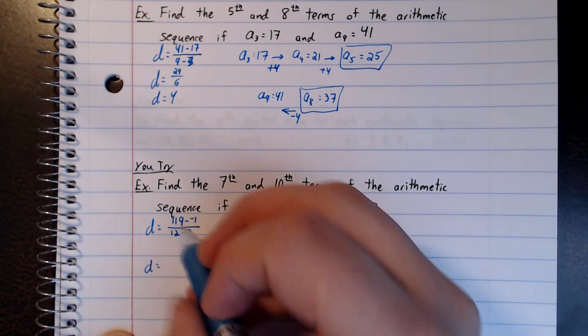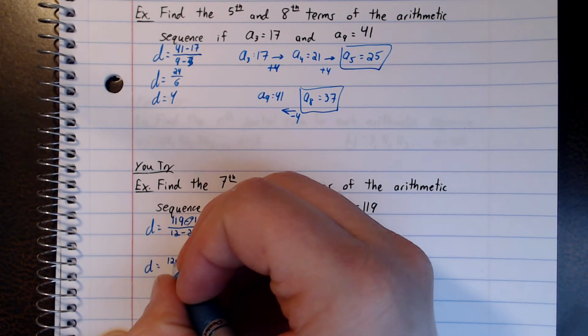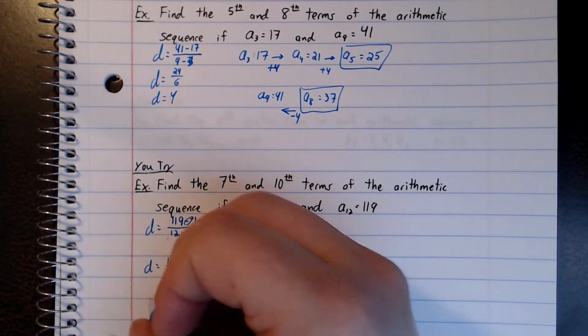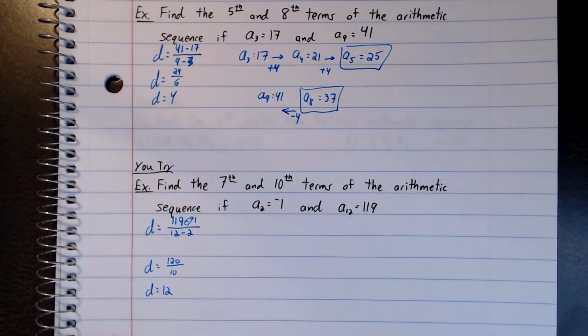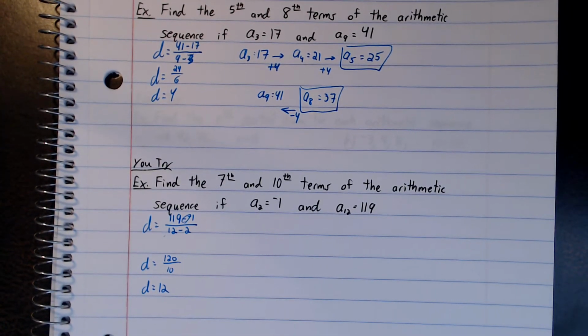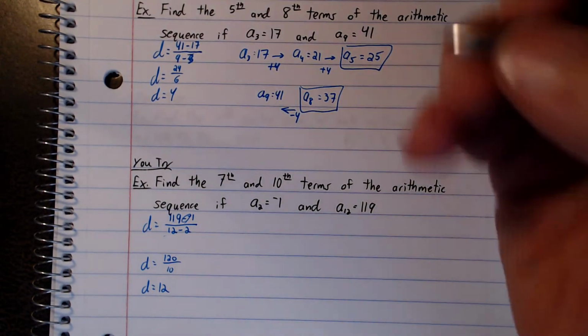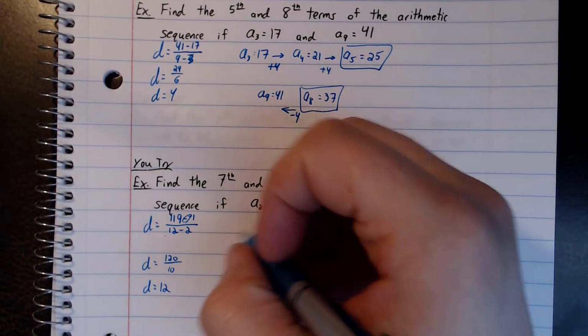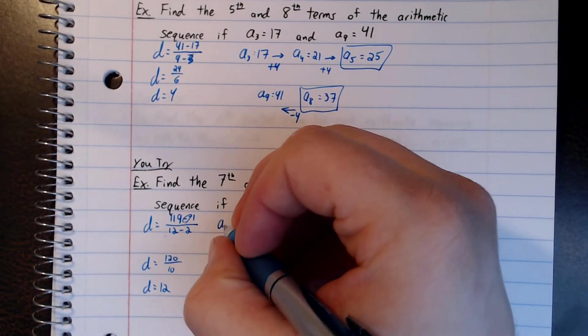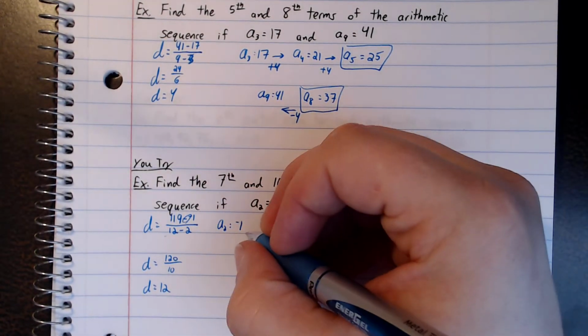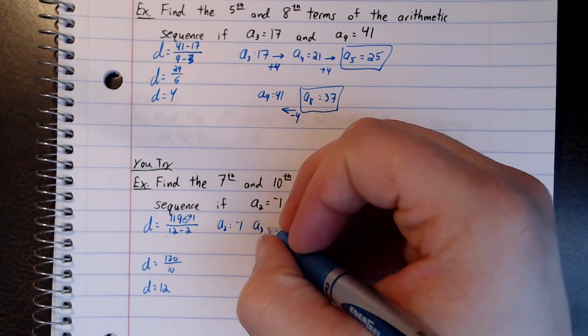So let's see, that gives us 120 over 10. So the common difference here is 12. So basically we're adding 12 to get to the next digit or subtracting 12 to get previous numbers. Right, so if I want the 7th one and I have our 2nd, I need to be adding 12, right?